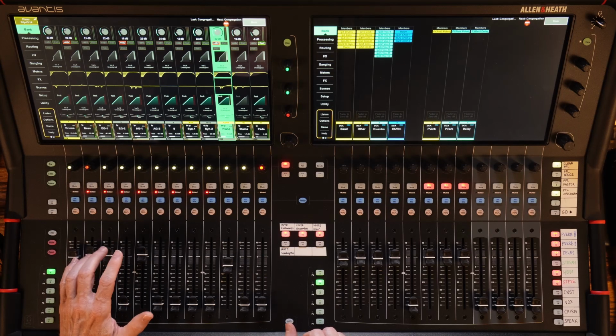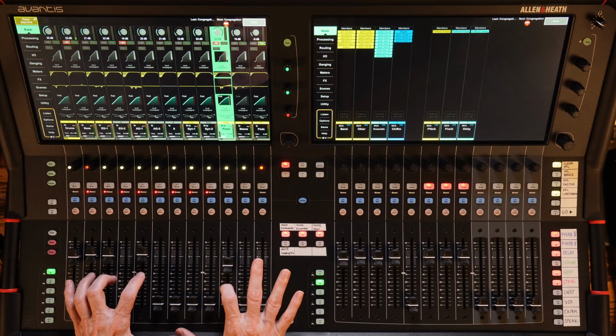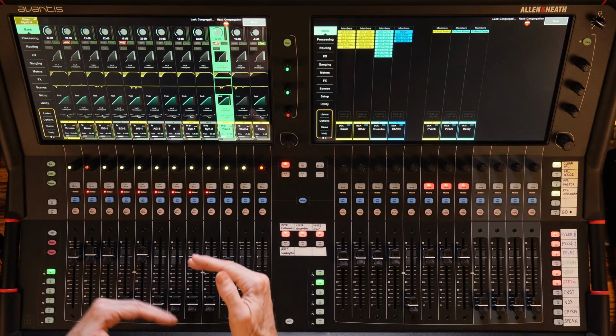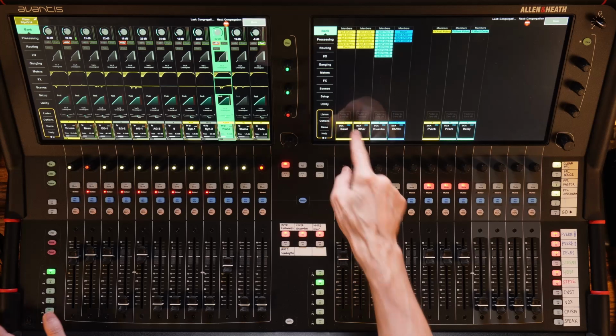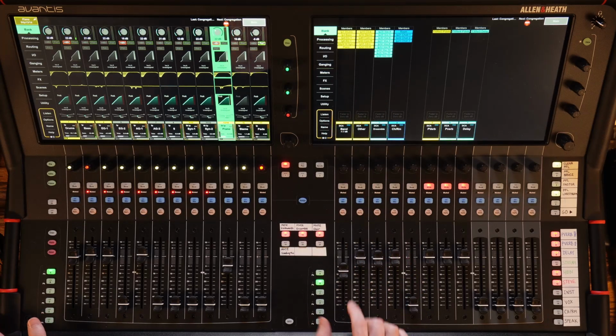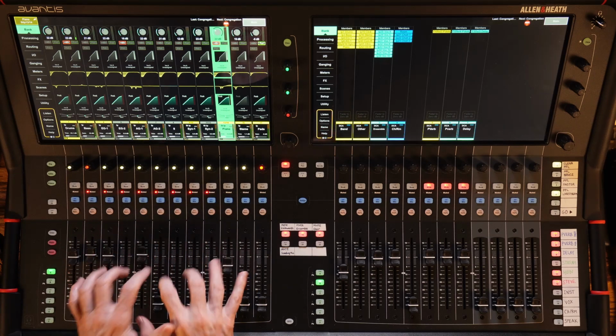Well, you could try to grab all of the faders and pull them down exactly the same so that you don't mess up that ratio, that relationship with each other. But an easier way would be just to grab the DCA and pull that fader down. And it does the exact same thing. When you pull that fader down, it's just pulling all the volume for all those channels down uniformly.